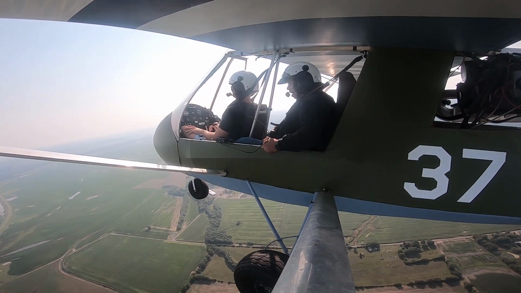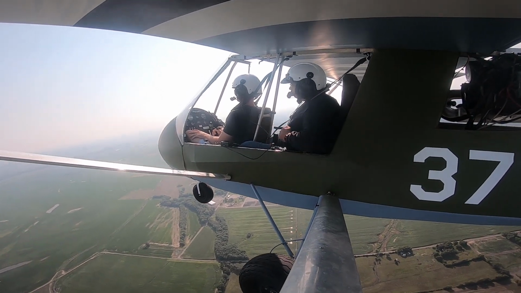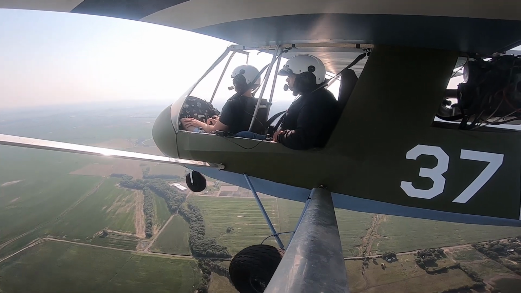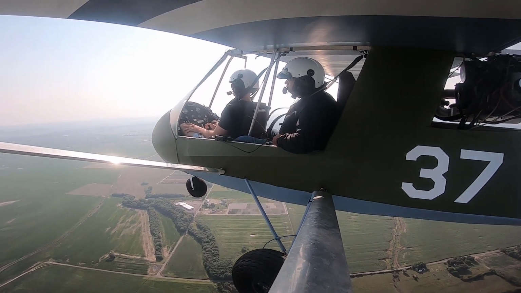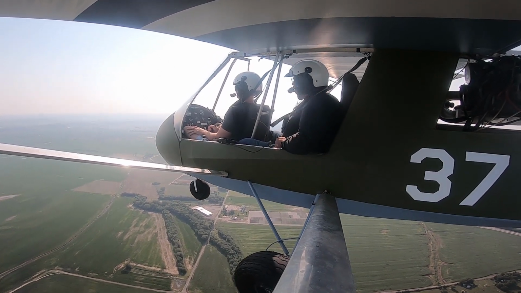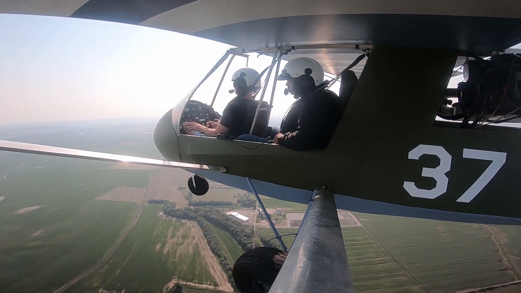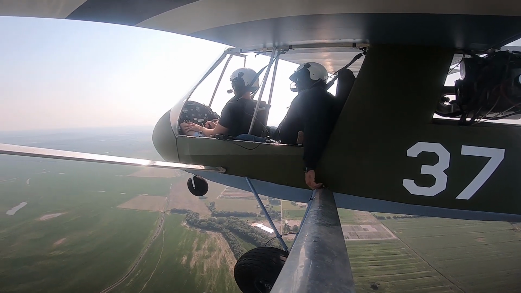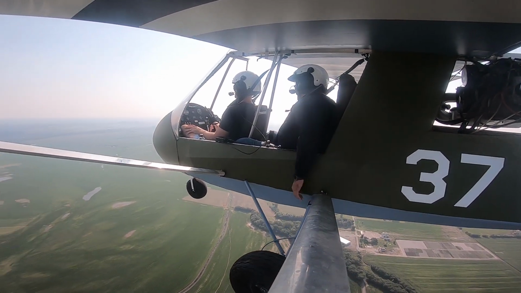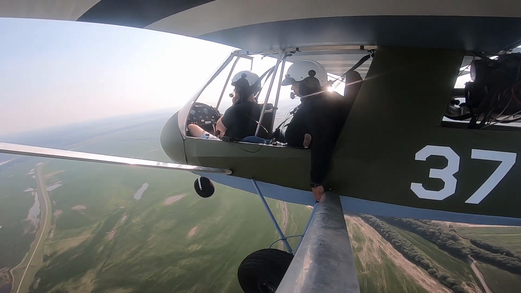So power's coming back. Let the nose fall a little bit, because we've got to start descending. And see how the airspeed has dropped to 50. Let the nose come down a little bit more. We're going to hold about 60, but we don't have enough power to maintain level flight, so we're slowly going to descend, which is what we want to do when we come in for landing. We want to hold a good, safe airspeed, but we want to come down.